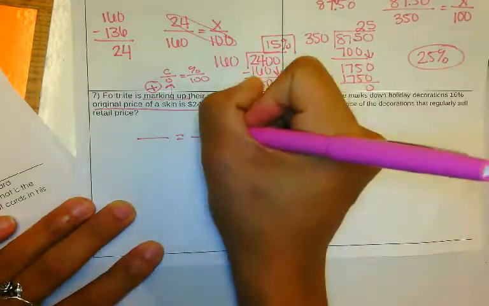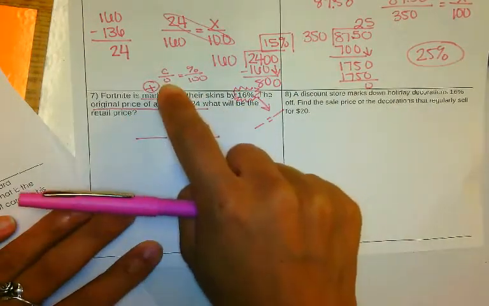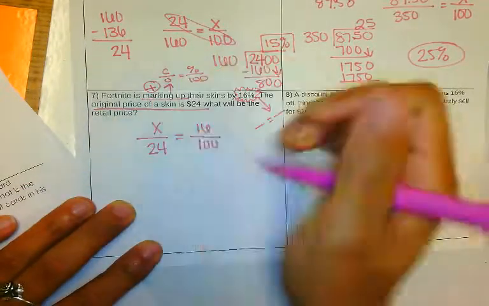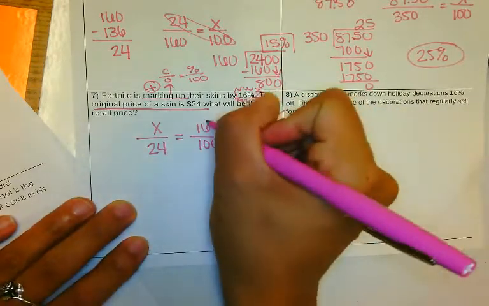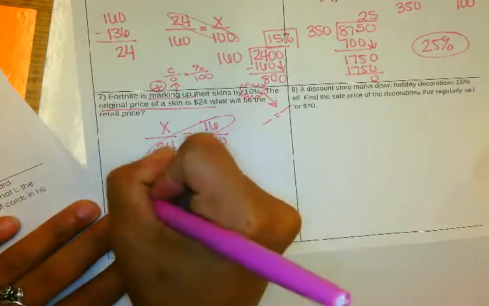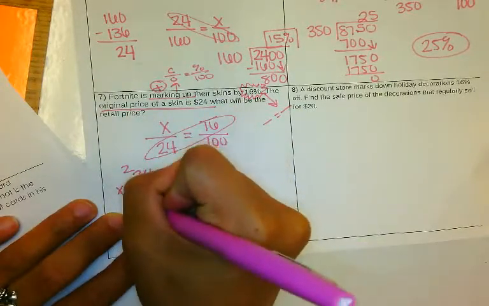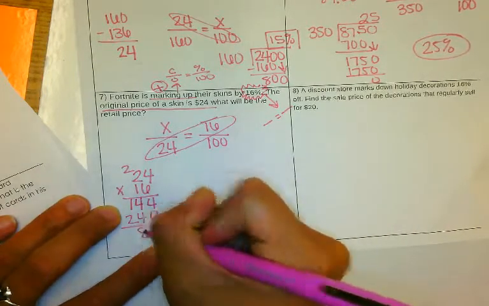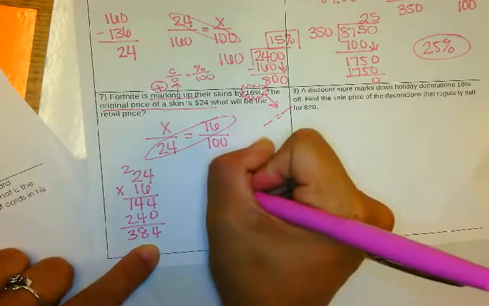We know that 16 goes in the percent because that has a percent sign, and we know that goes over 100. Now, in my formula, we have original at the bottom. Well, my original is 24, so that goes here. So I'm looking for what 16% of 24 is. Okay? So when we cross multiply, remember we're going to do it this way. So we have 24 times 16. 6 times 4 is 24. Placeholder, 4, 2, 4, 8, 3. Okay? Then we have to divide that by 100.